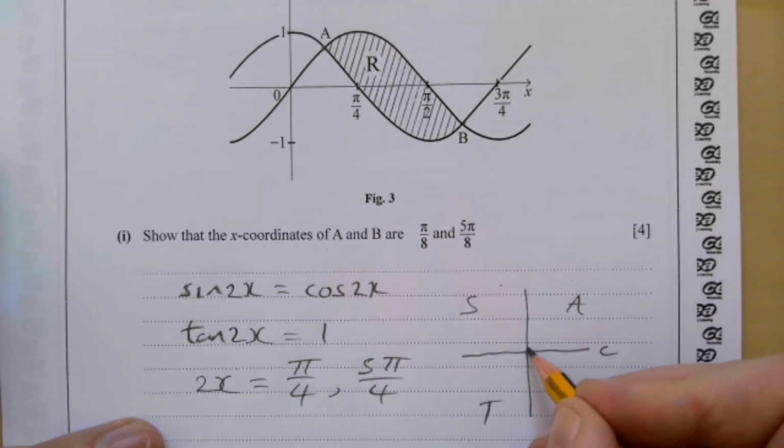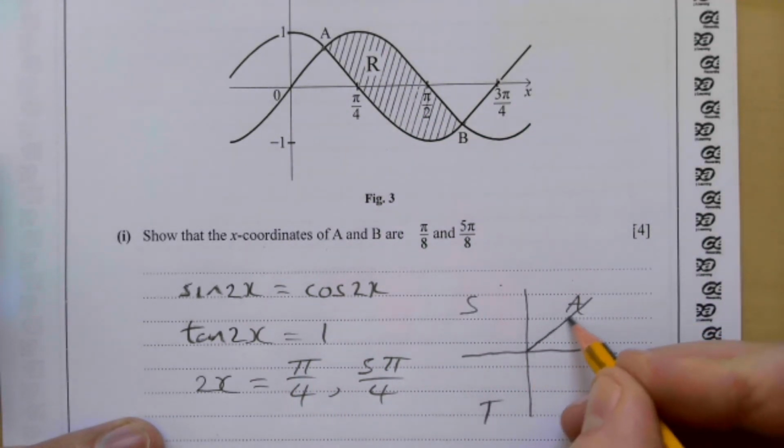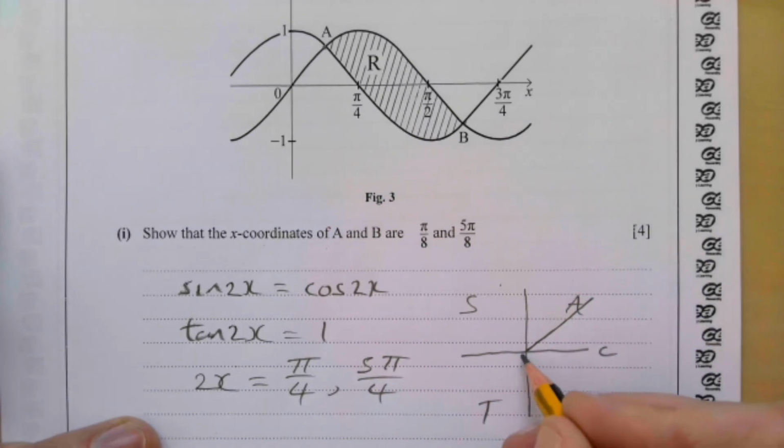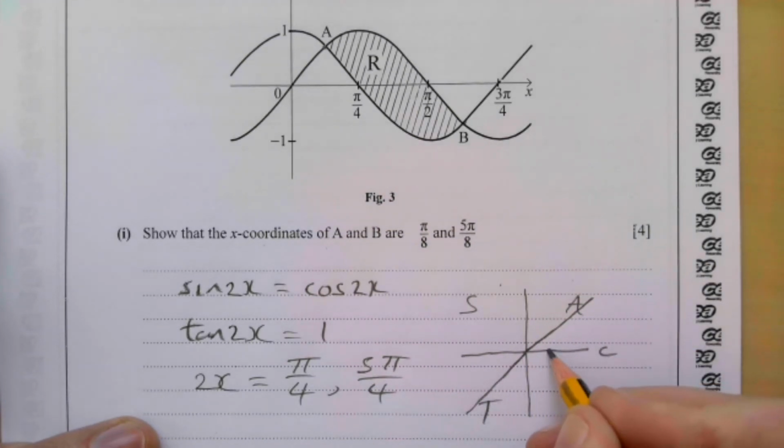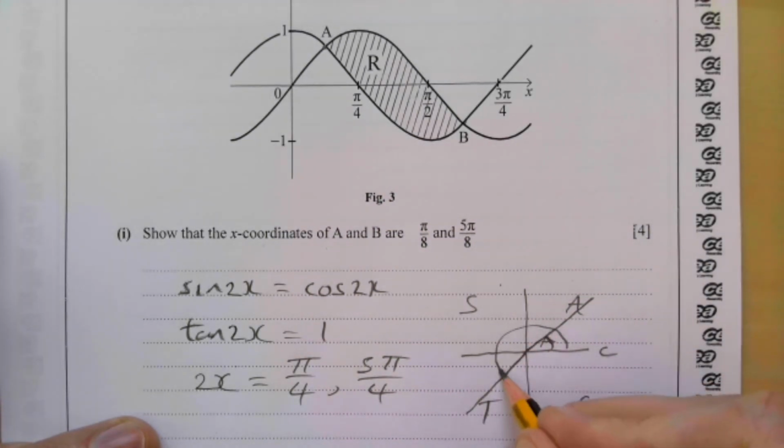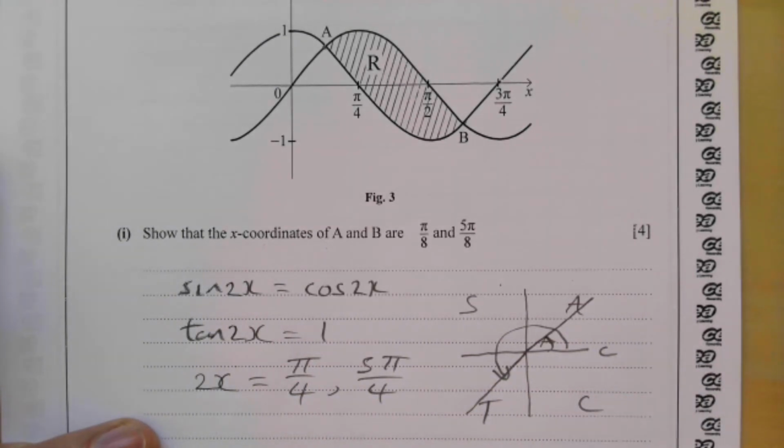Your basic angle ends up being here, 45 degrees or pi over 4. And your next one is here. And so those then are the two angles that I have written down. That's for 2x. Obviously then for x, it's going to be pi over 8 and 5 pi over 8.